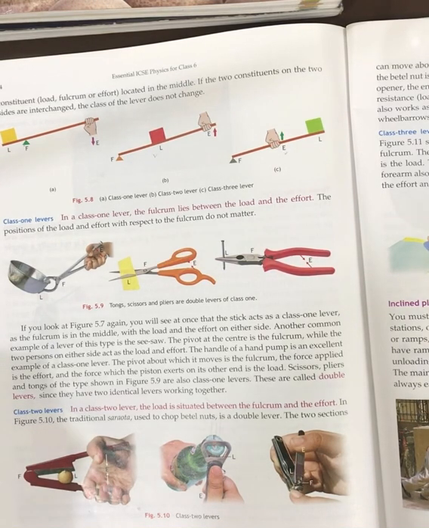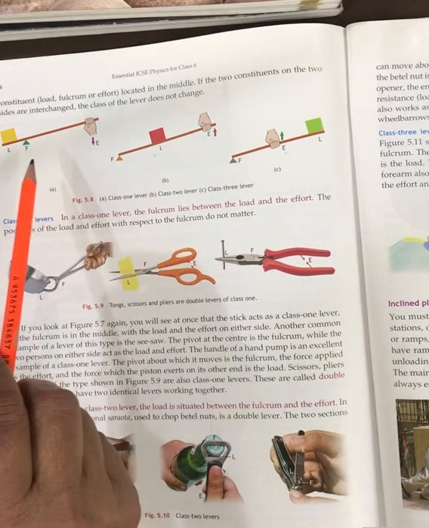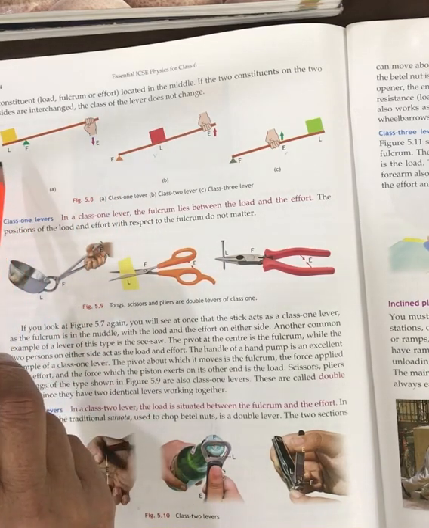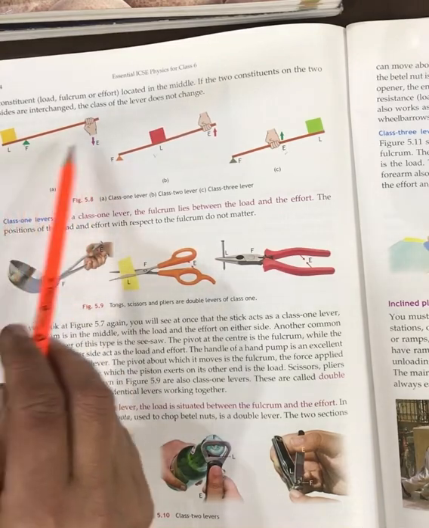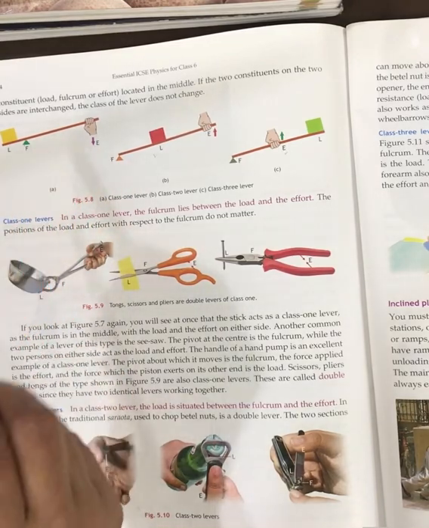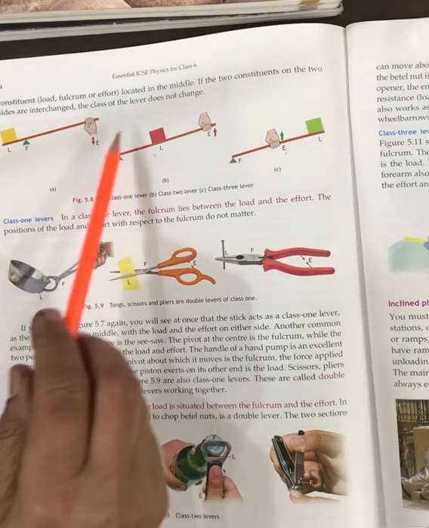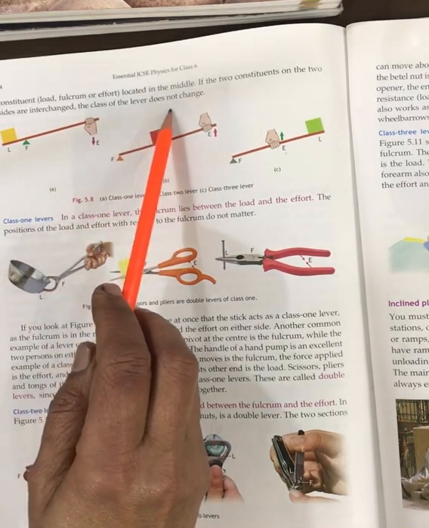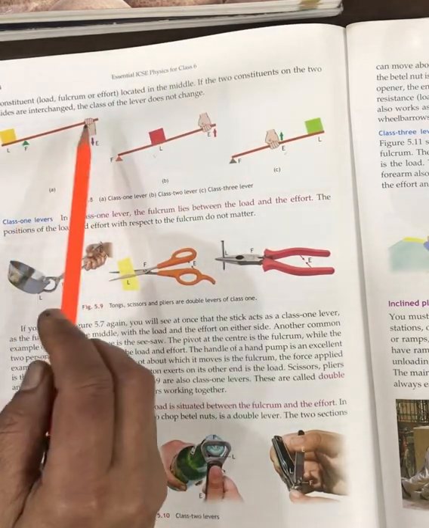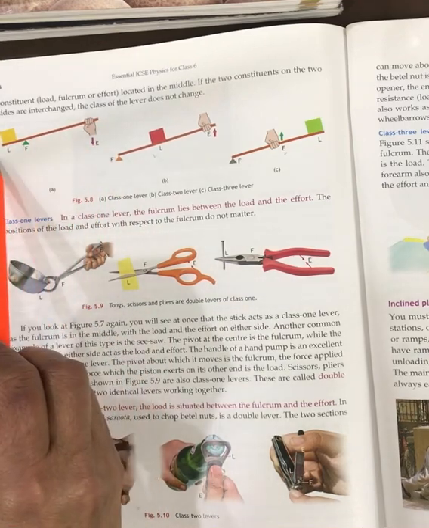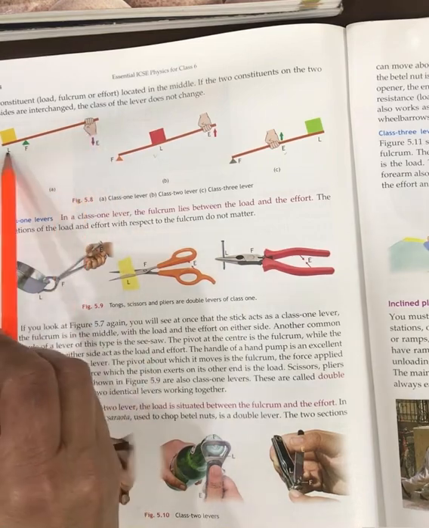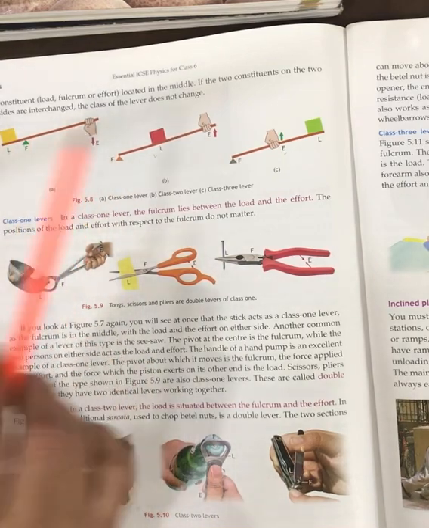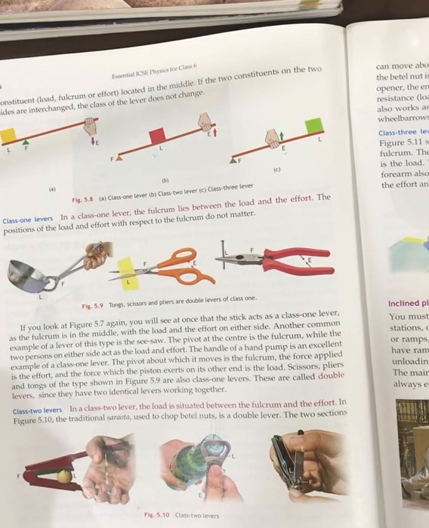If the two constituents on the two sides are interchangeable, the class of the lever does not change. If we change only these two, like we change load and effort, putting effort here and load here, the class of lever will not change.